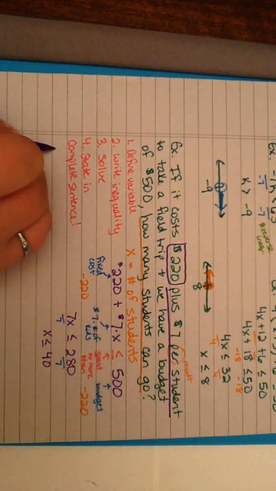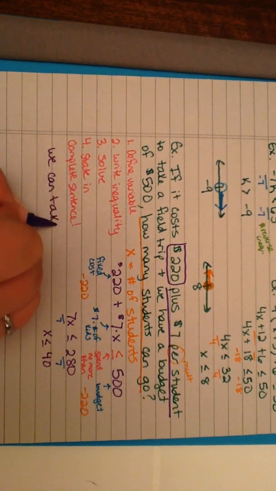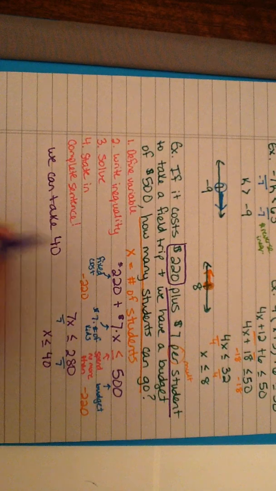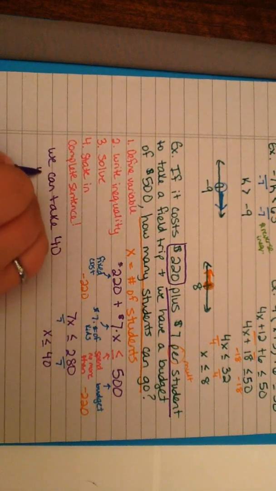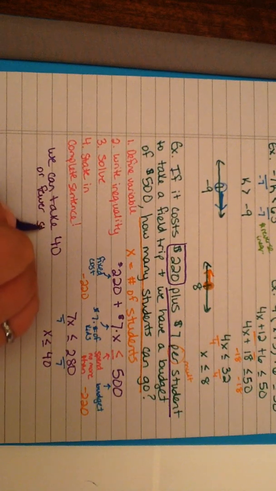So my sentence is we can take 40. Can we take exactly 40? Yes. This says x is less than or equal to 40. So we could take 40 or less. So we can take 40 or fewer students.